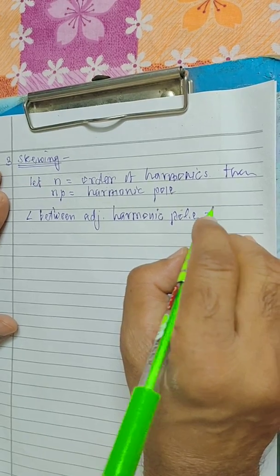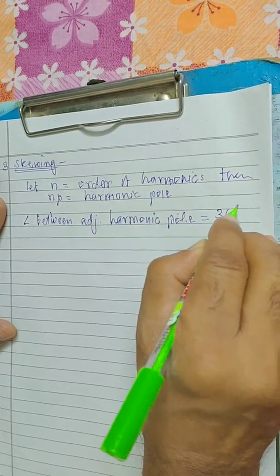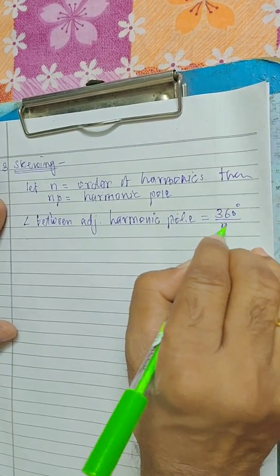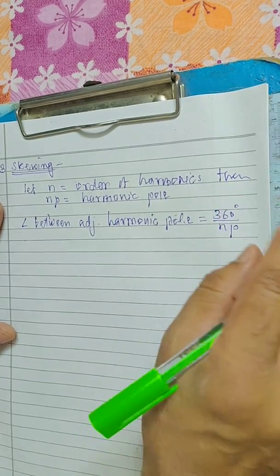The angle between adjacent harmonic poles is 360 degrees upon the number of harmonic poles. This is the mechanical angle.